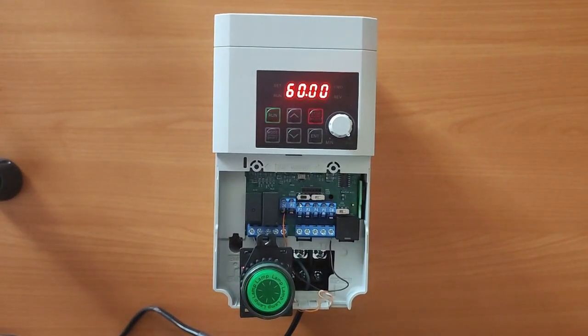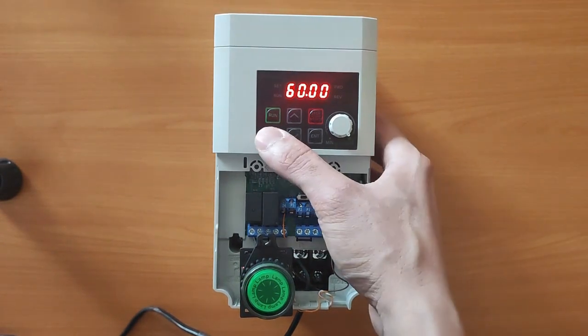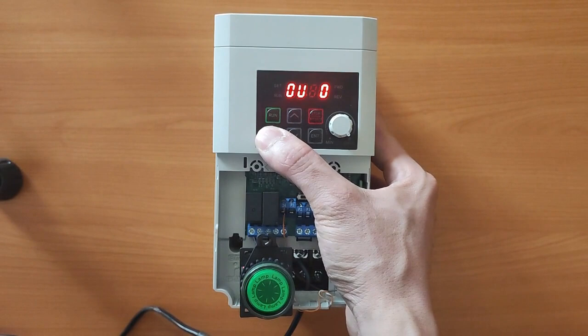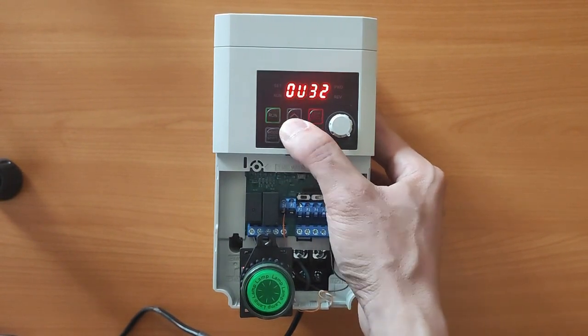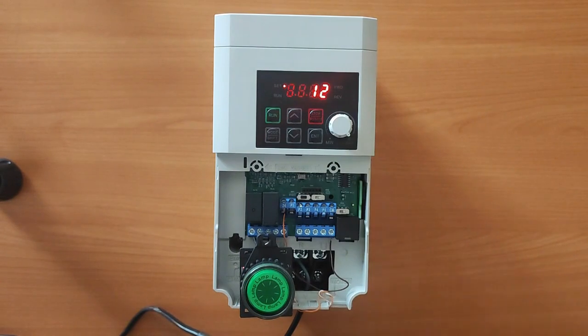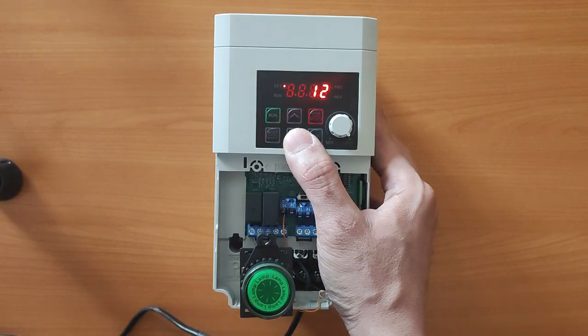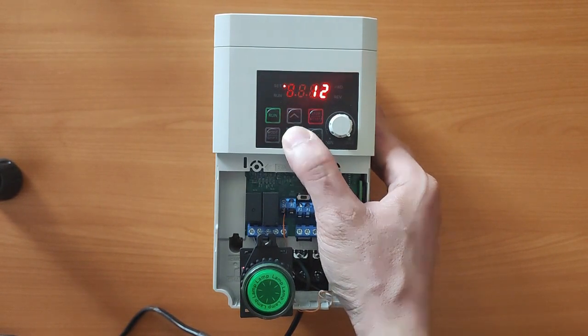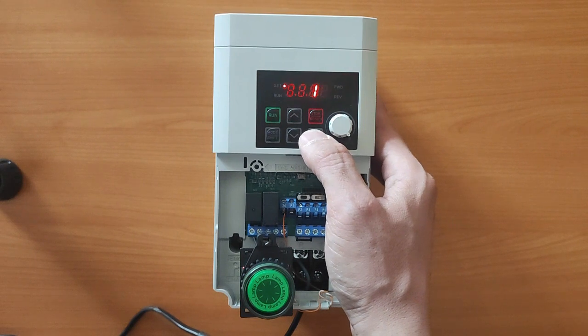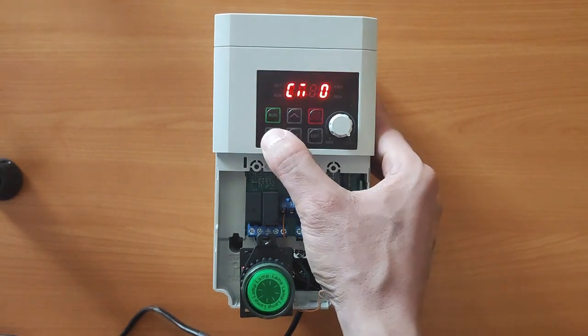So on the M100 inverter, as we said, to configure the digital outputs, or the relay outputs, we need to enter the OU parameter group. Parameter number 31 is related to relay 1. We said that we want relay 1 to be activated as soon as the inverter starts, so that the signal light we've connected to the inverter turns on. In order for the inverter's relay to be activated as soon as it starts, parameter number 31, OU31, should be set to 12. We set it to 12 and confirm the selection.